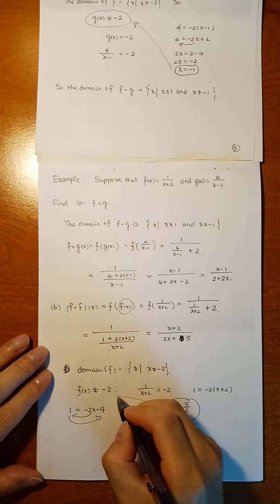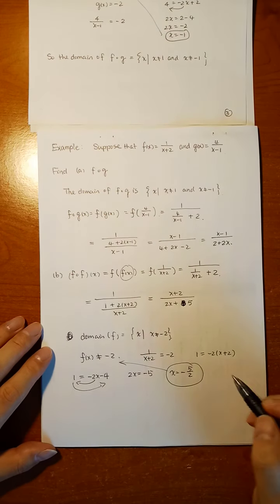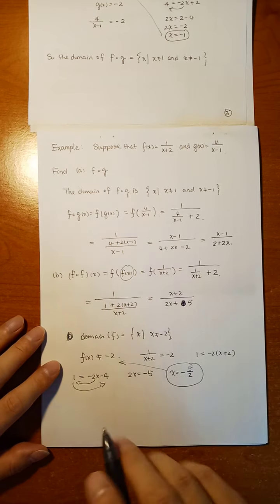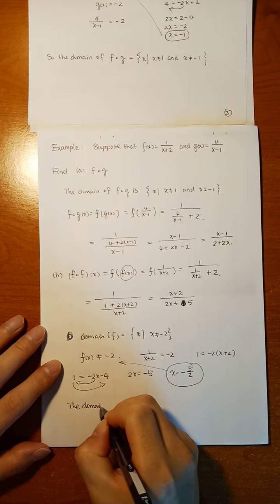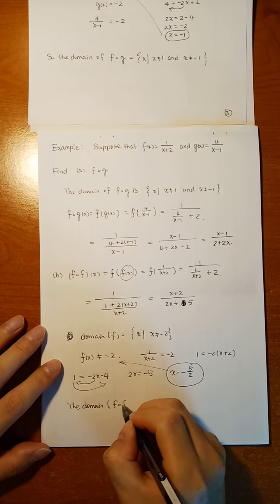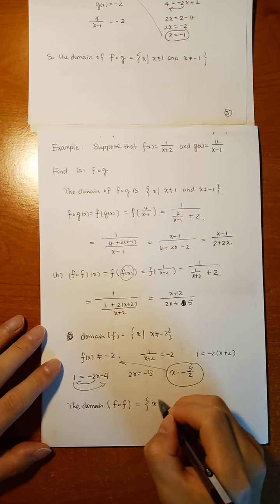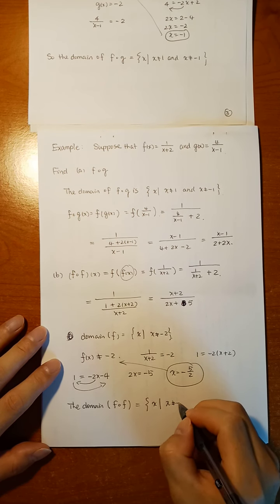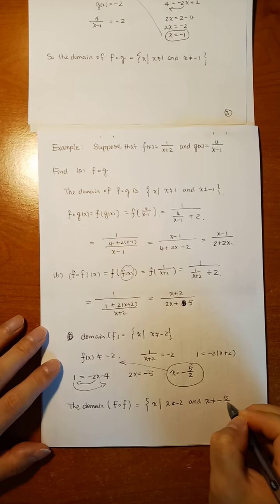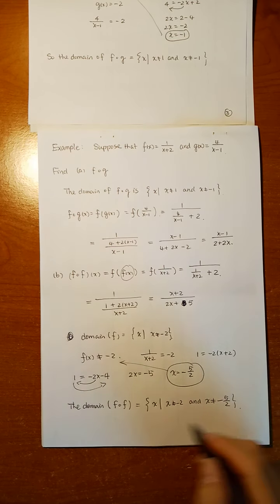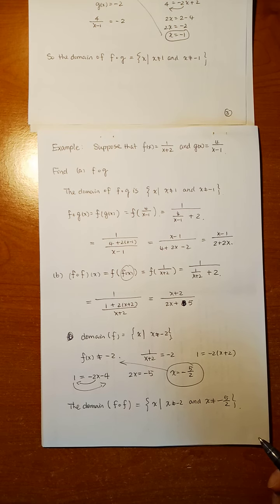So this is the corresponding solution for f(x) equal to negative 2. And we have to exclude it. So the domain of f composed with f is equal to the set of all real numbers except x is not equal to negative 2 and x is not equal to negative 5/2. So this is the domain.